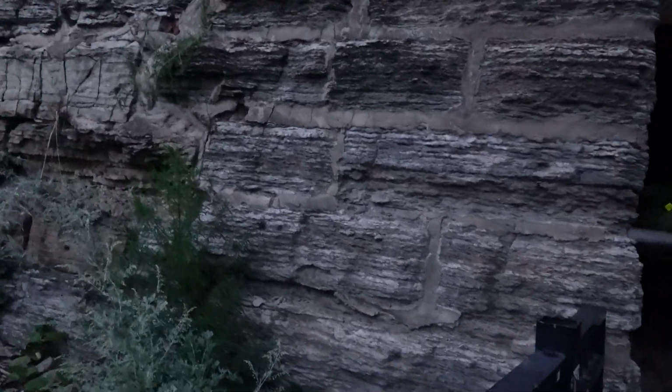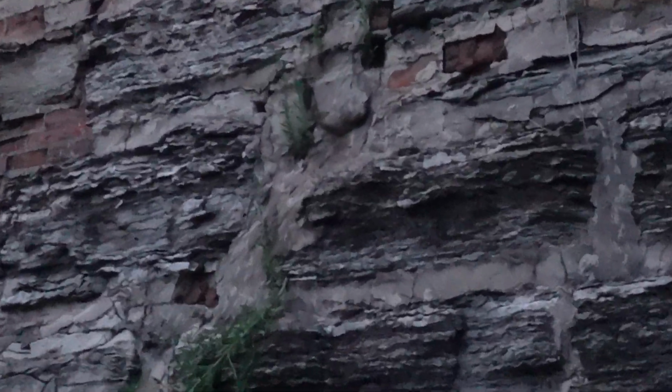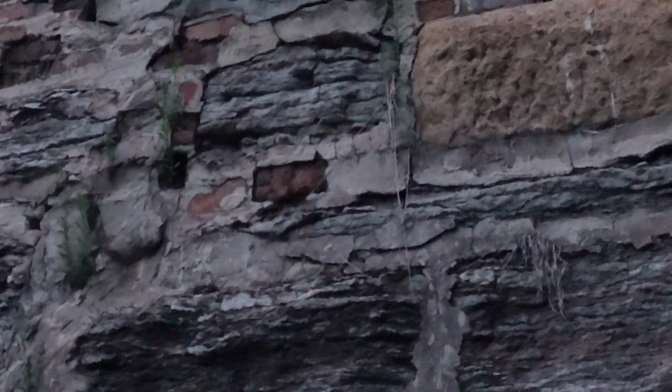But look at the bricks here. Look at the mess. The limestone and the bricks together here. Melted bricks. We're not using burnt melted bricks for repairs. Give me a break. Look at how burnt they are.